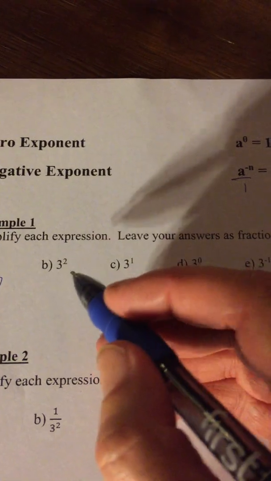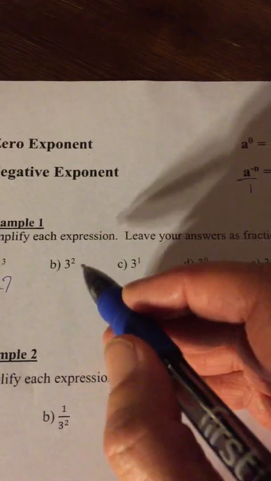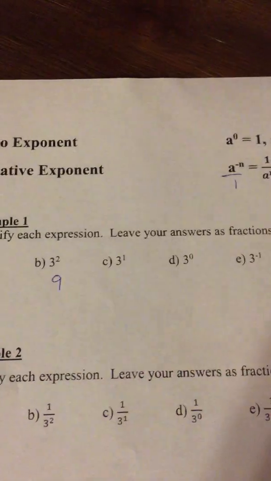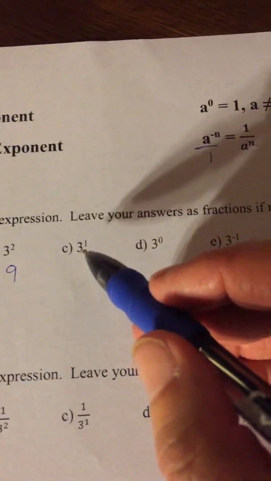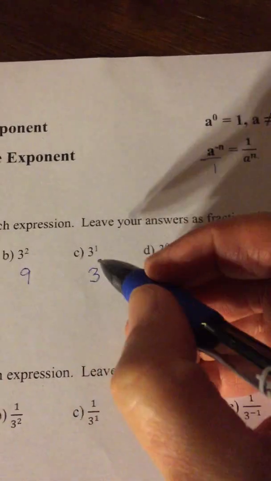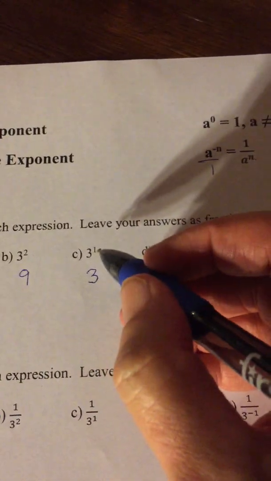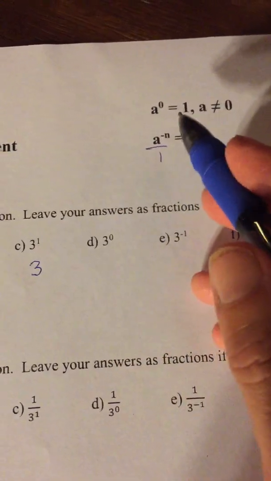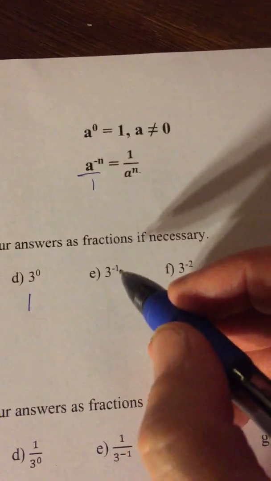3 squared is 3 times 3. So either put 3 times 3 in the calculator or put 3 squared in the calculator, and it will tell you it is 9. 3 to the 1st power, that means I just have a single 3. That is just plain old 3. There's always a little exponent for every number. We just don't write it. So that is just 3. 3 to the 0 power, what did we say anything to the 0 power is? That equals 1.